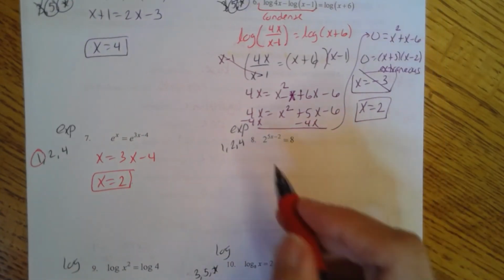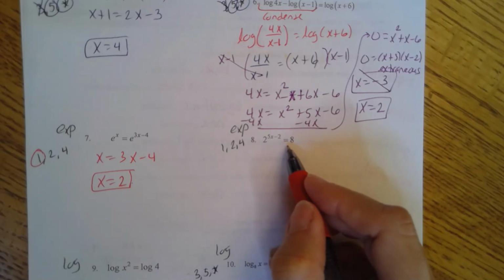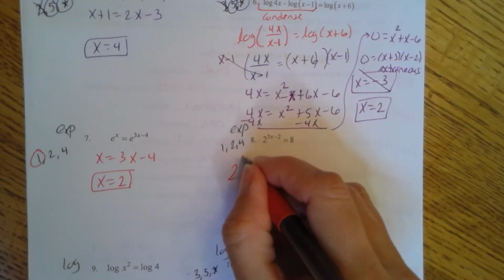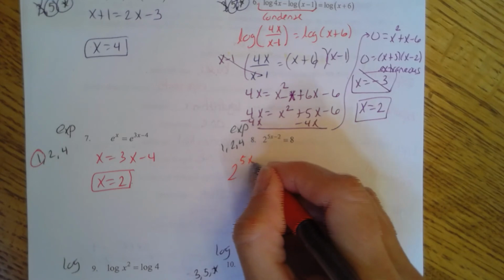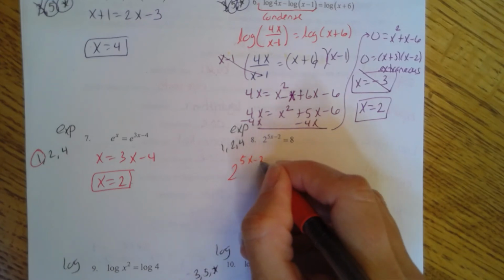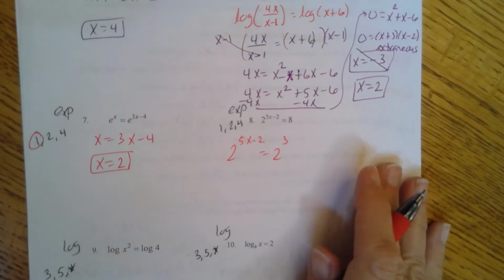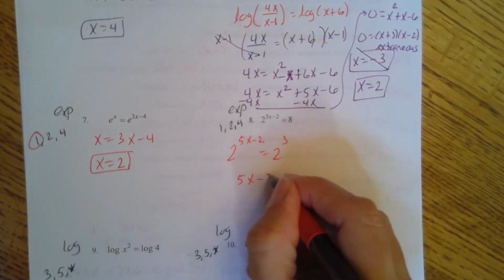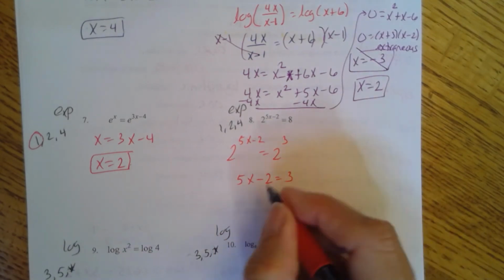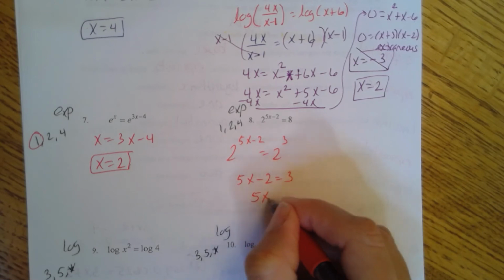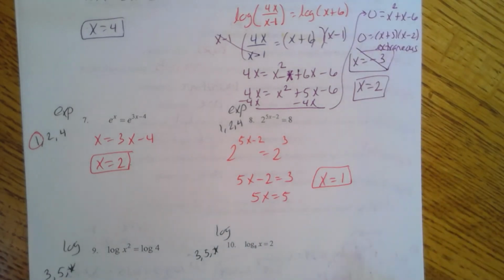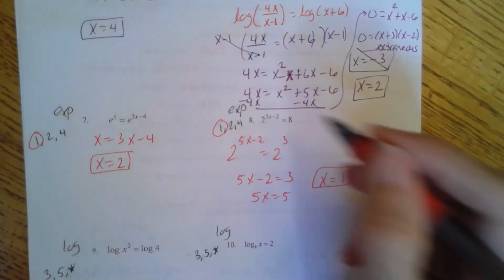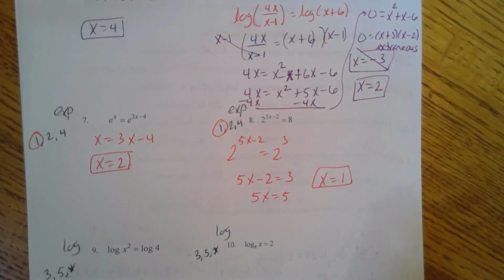So on number 4, we have 2 to the 5x minus 2 equals 8. We could do strategy 1 because how could 8 have a base of 2? Well, that would be 2 cubed. And since the bases are the same, then we can set the exponents equal to each other. Add over the 2 and divide. We're going to end up with x equaling 1. Other strategies to try if you want, but I went ahead and did strategy 1.